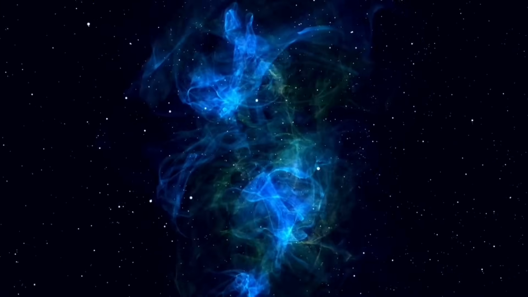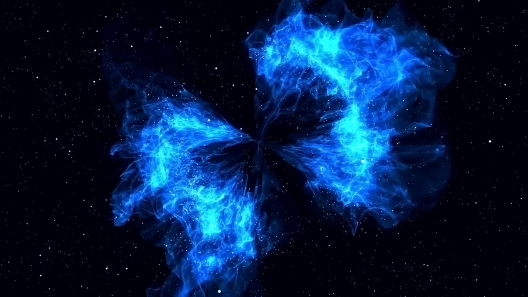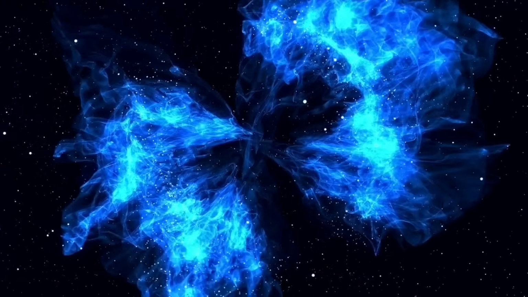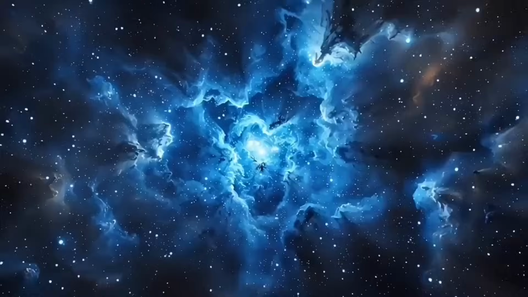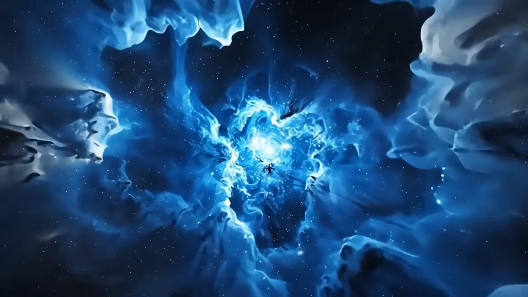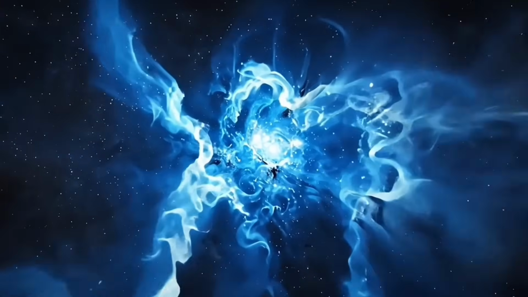To wonder what lies above and below our galaxy, then, is to ask not just about our immediate surroundings, but about the nature of the universe itself. The answer is profound. Above and below, there is structure, connection, and meaning, a layered hierarchy that binds us to the cosmos.